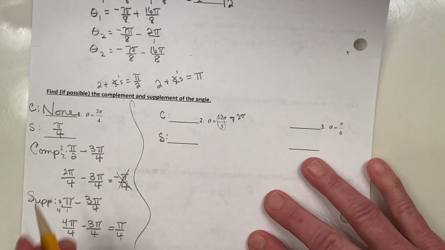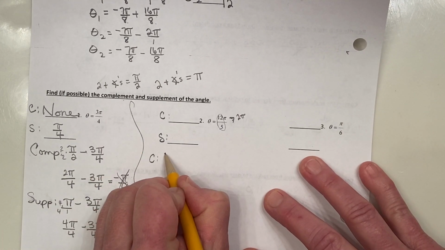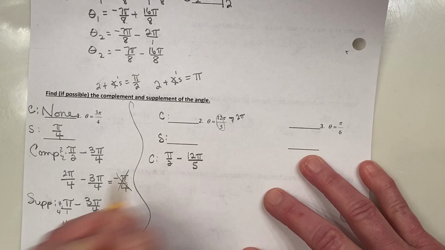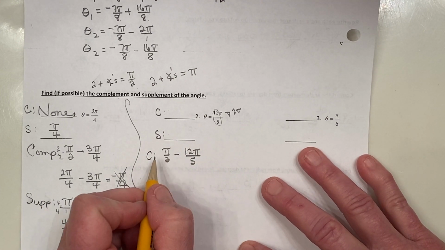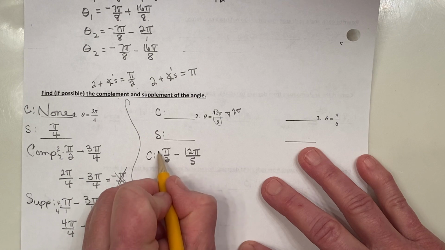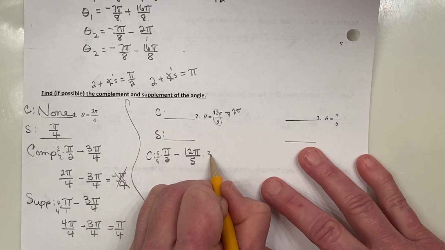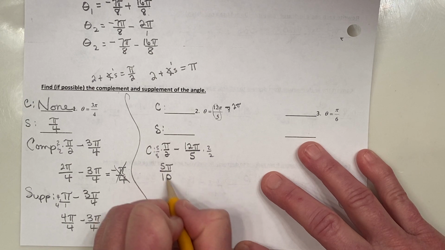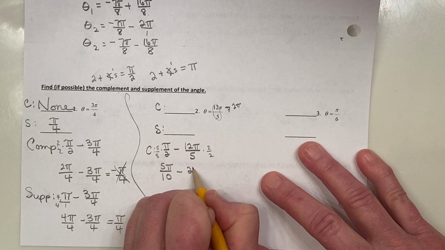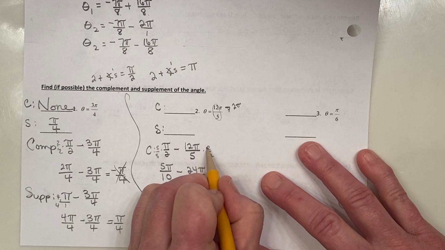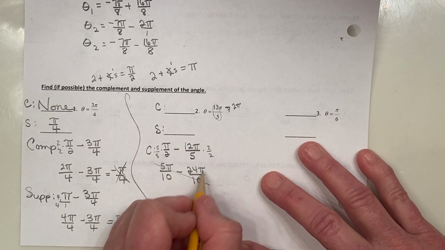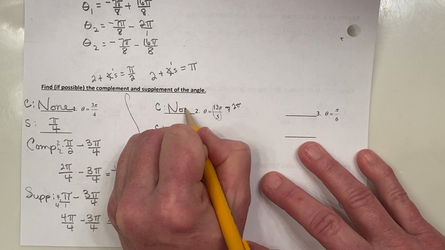Okay, how does our work support it? Well, we go to complement, we take pi over 2, and we subtract the given angle. We can clearly see we're going to get a negative answer. Common denominator is 10, so multiply by 5 over 5 here, and 2 over 2 here. So 5 pi over 10, yeah, that's pi over 2, minus 24 pi over 10 when I multiply, that's going to be negative. So you might as well just stop here, just say none.